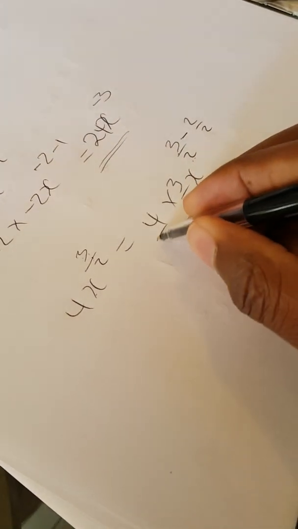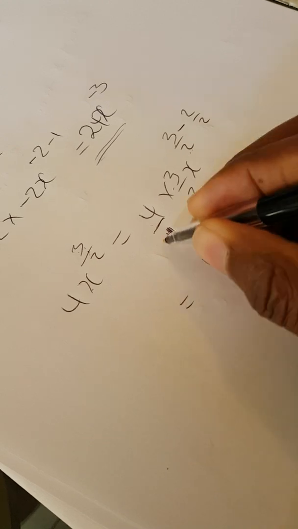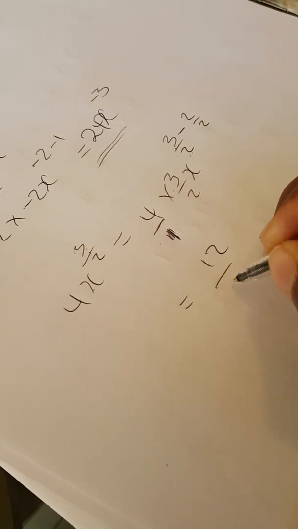Okay, I will just divide by 1 here. 1 will not change anything. So it's going to be 4 times 3 is going to be 12. 1 times 2 is going to be 2.